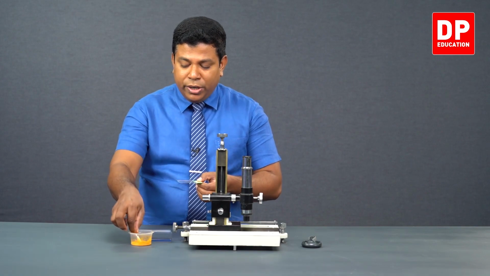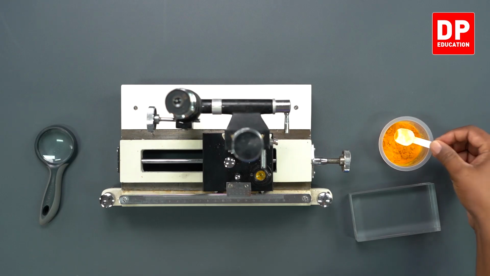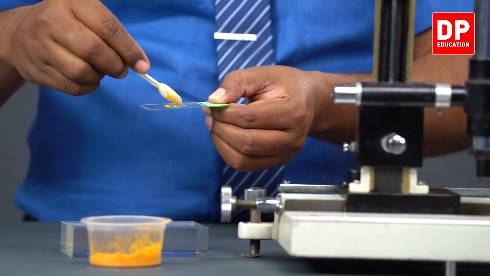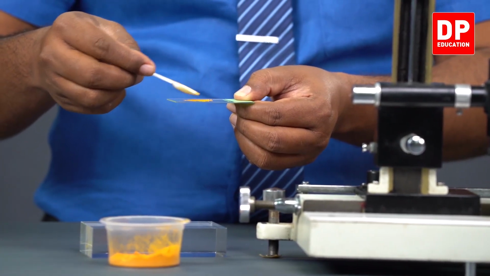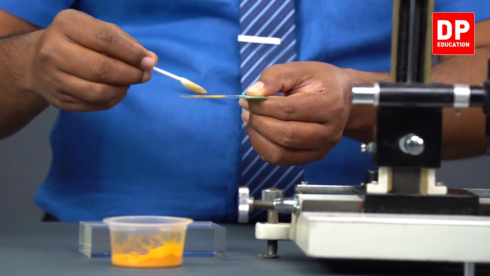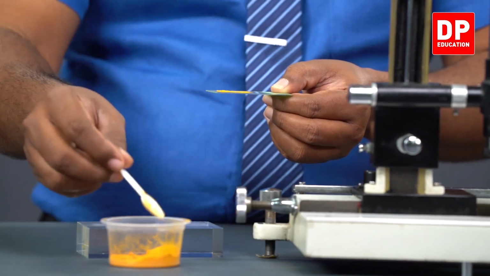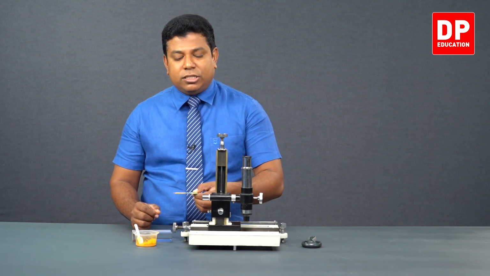So make sure you spread the lycopodium powder in a very thin layer. Right. Now that is a thin layer of lycopodium powder on the glass strip.